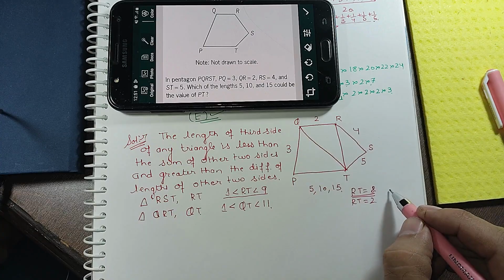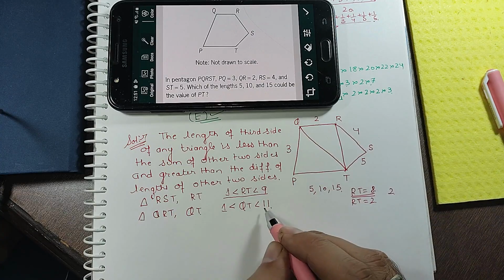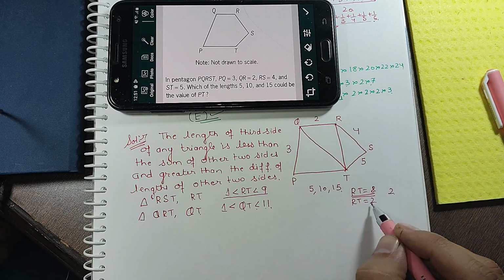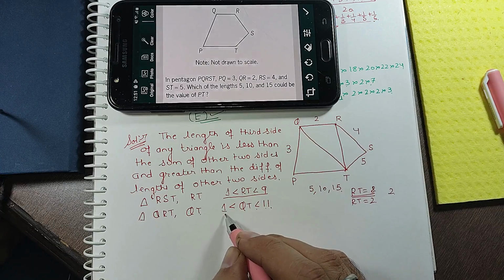Now the other side QR is 2. So 8 plus 2 is 10, which is less than 11, and 2 minus 2 is 0, so greater than 1.